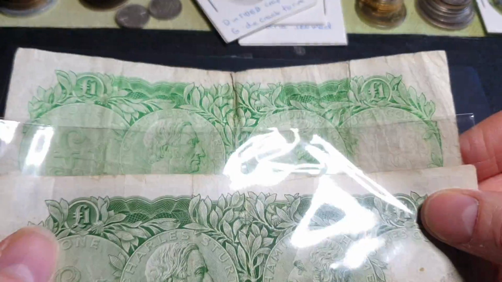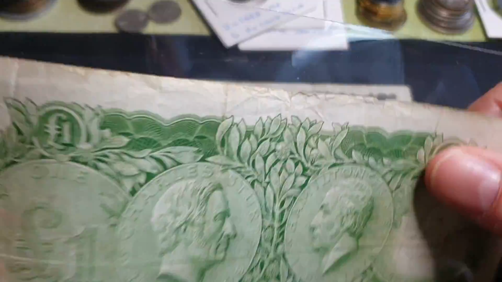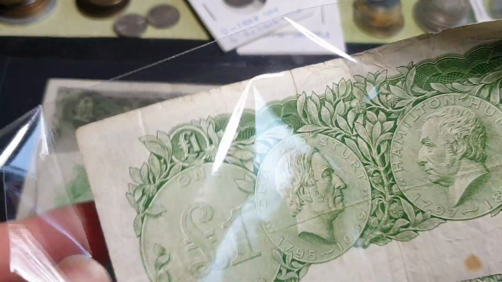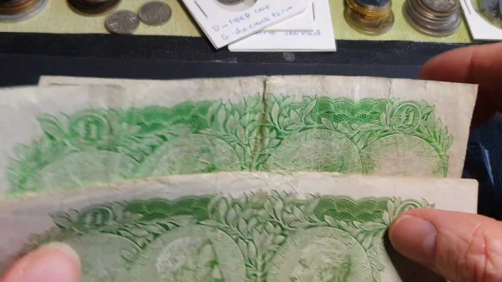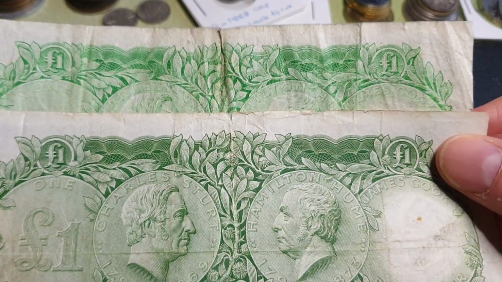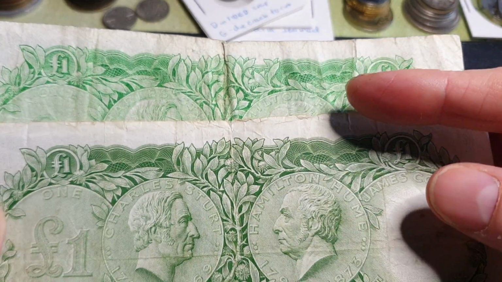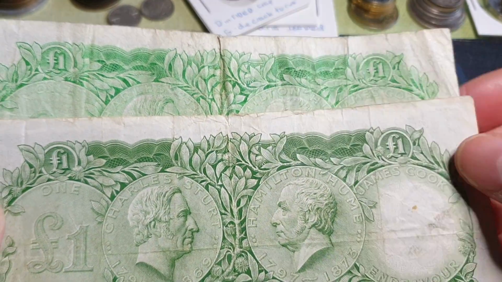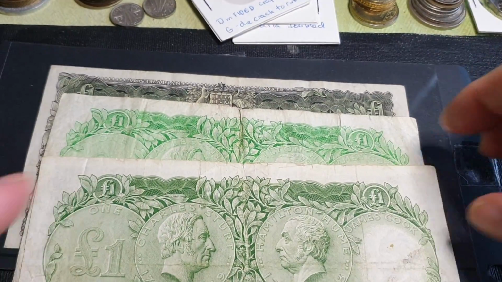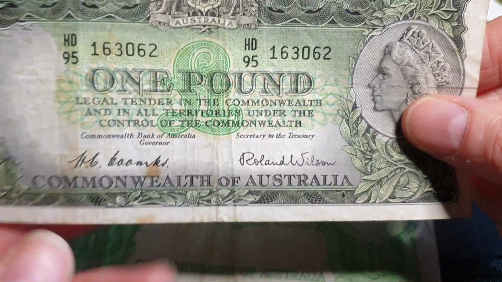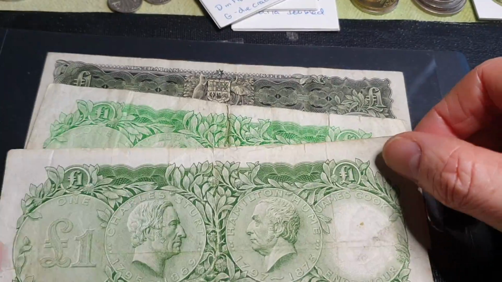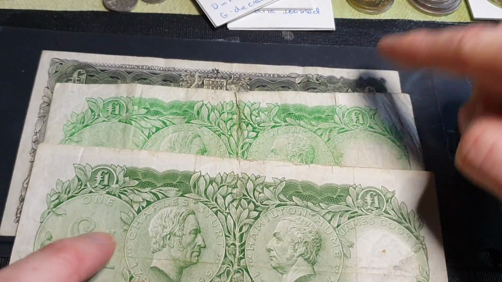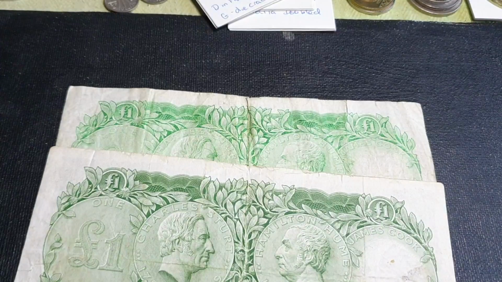It's a bit harder. I'll take this one out, get rid of the plastic. And you should wear gloves, but gloves are hard to handle. You can see the differences quite clearly. This is the emerald, the light one, and this is the dark green. Because this one is also Commonwealth of Australia, all those should be dark green.